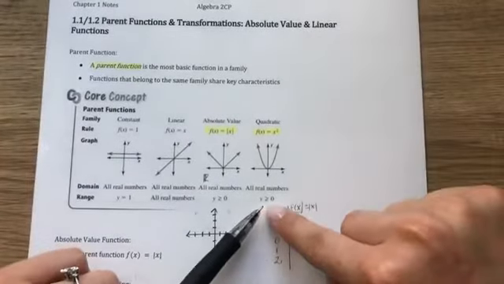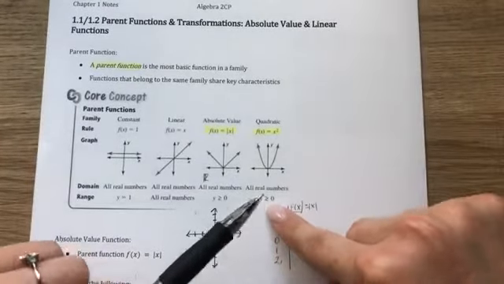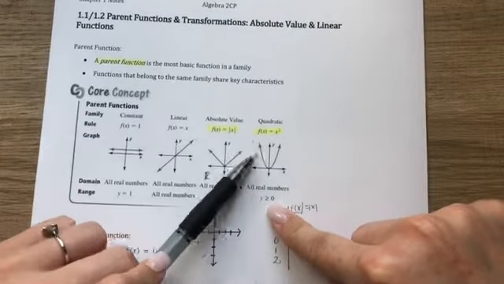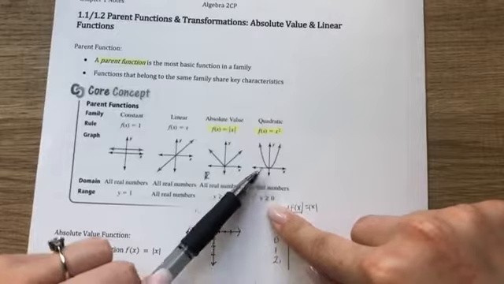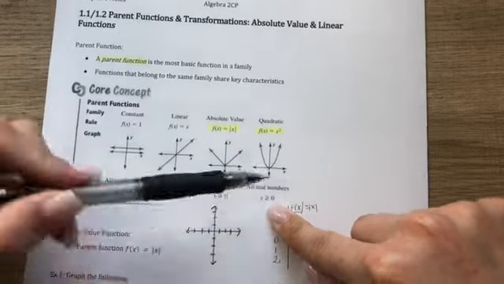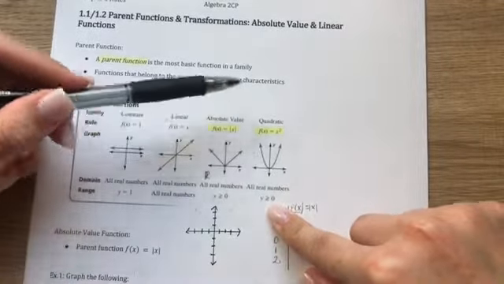And then range is still y is greater than or equal to 0 because we have this low point. This graph isn't going to randomly have points down here, so there will never be negative y's. So y's can either be equal to 0 or anything greater than it, or above it.